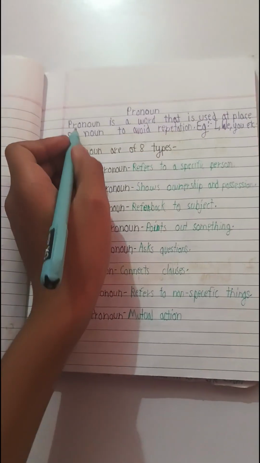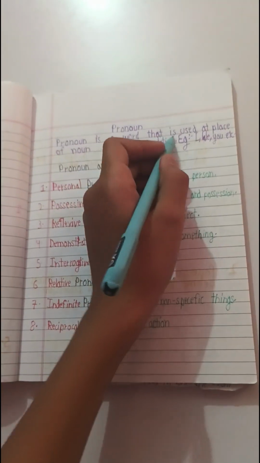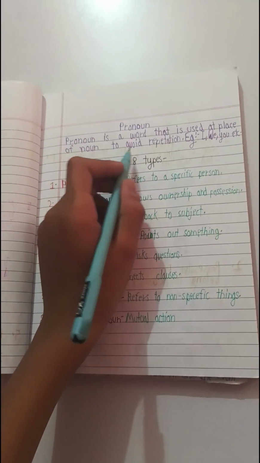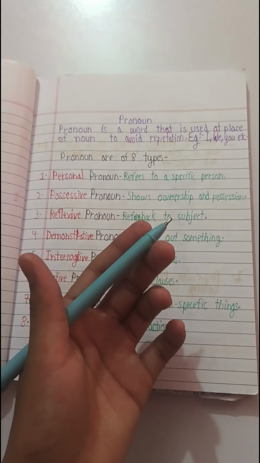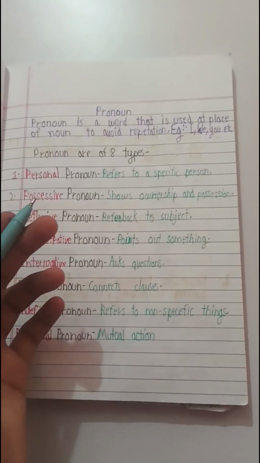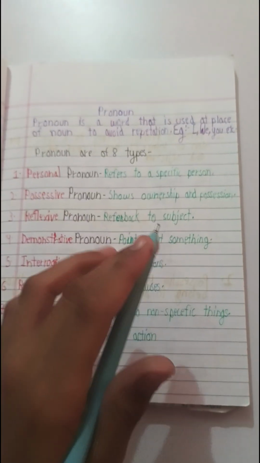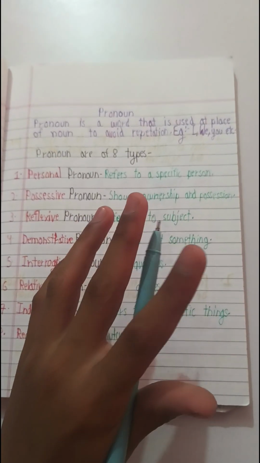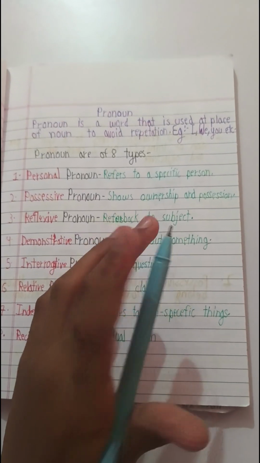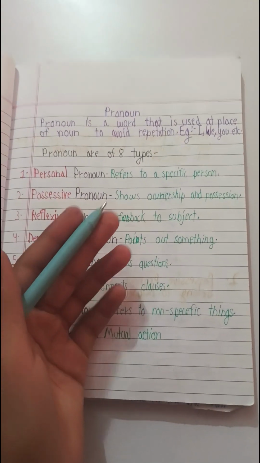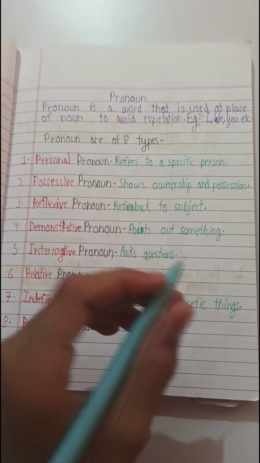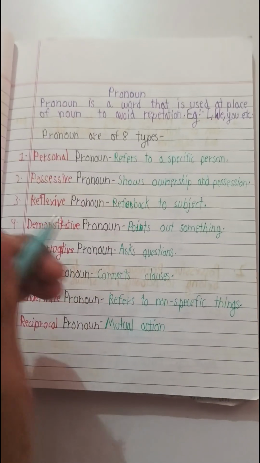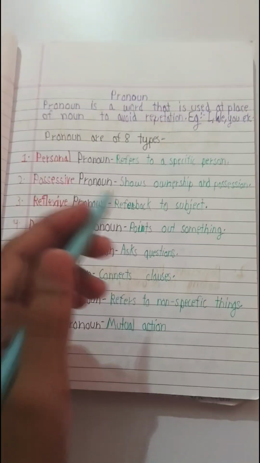What is a pronoun? A pronoun is a word that is used in place of a noun to avoid repetition. Examples: I, we, you, they, he, she, it. For example, Pranav is a good boy. Pranav is doing his homework. Pranav is going to play. What do you see common here? Absolutely, Pranav. So, we can replace Pranav by using he because he is a boy. To avoid repetition, we use a pronoun in place of a noun.